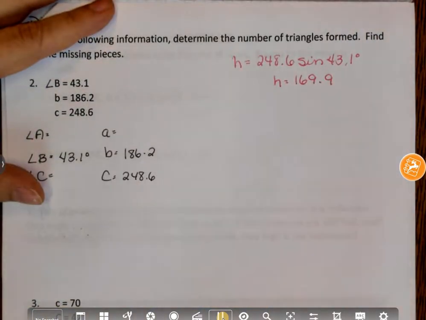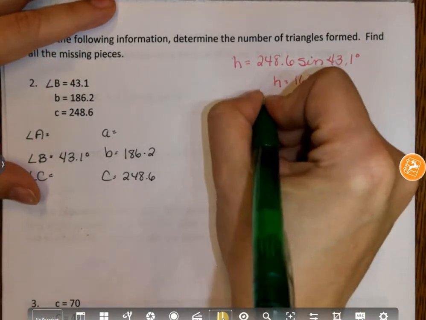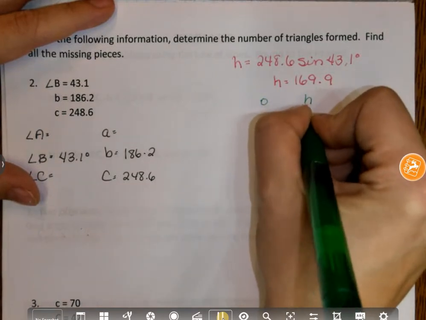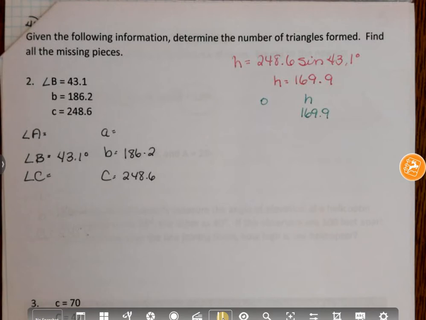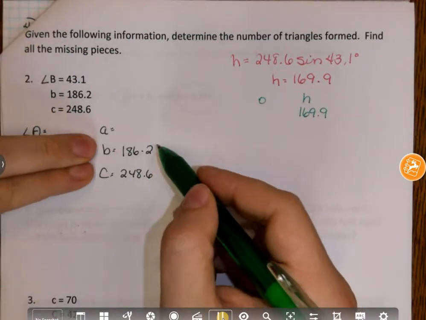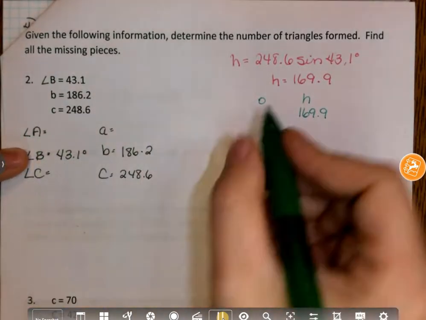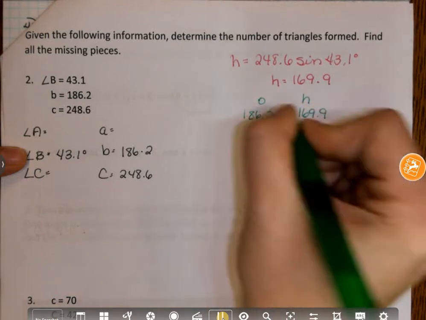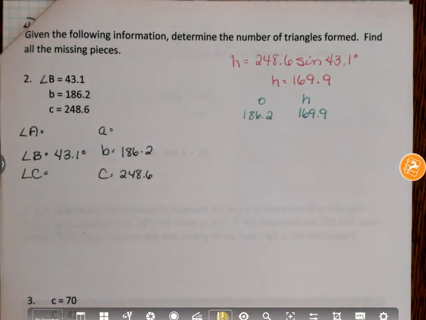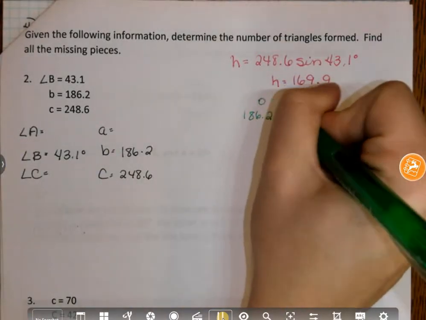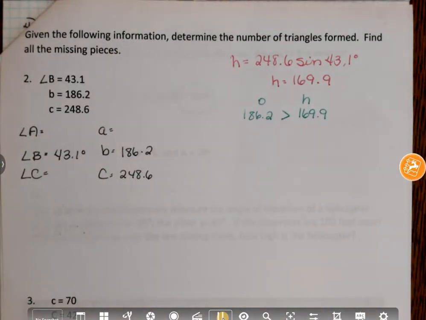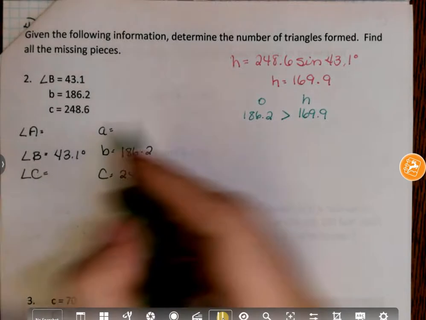And we're going to use that to compare, firstly, the opposite against the height. So what is my opposite side here? Is it B or is it C? One more time. It's B because that's your pair. So my opposite is the 186.2. What sign goes in between? Greater than. And so it's greater than, what does that tell me? One or two triangles?